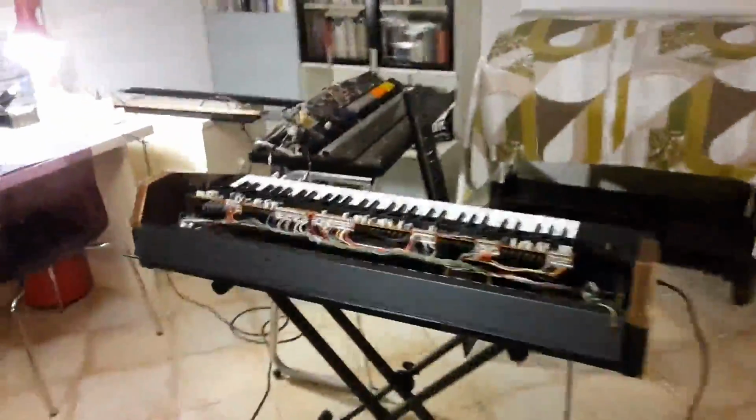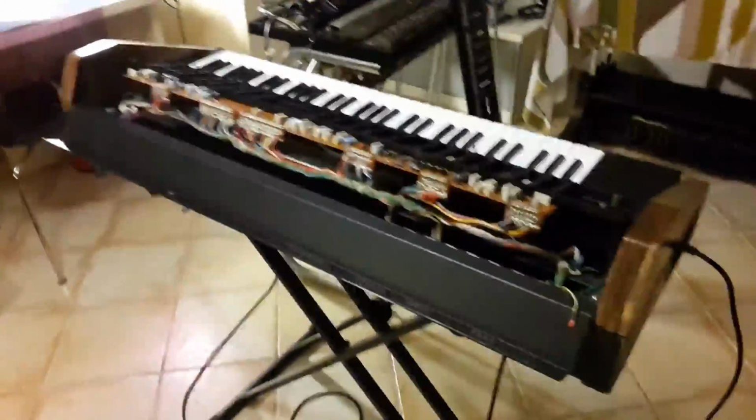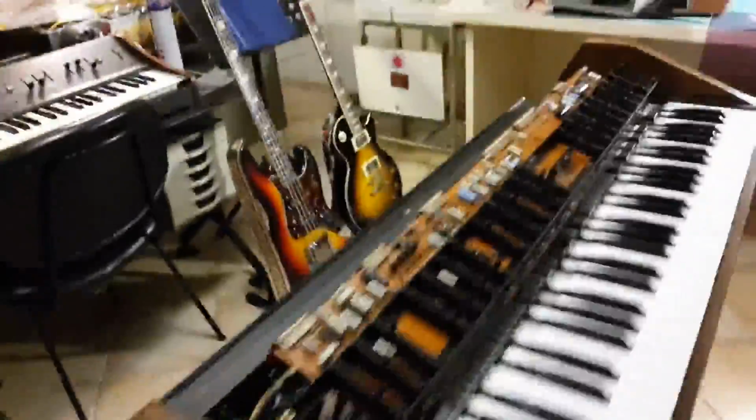Unfortunately, this time I have no one to help me in hanging the camera, so the video is gonna be very shaky, I think. However, turn on the Crumar.